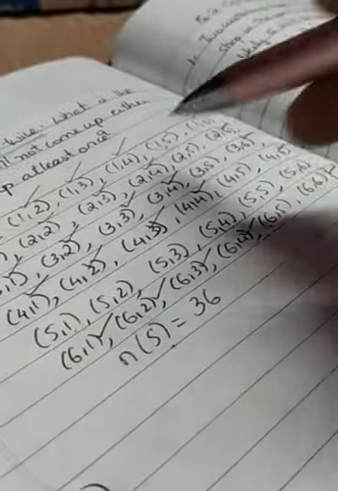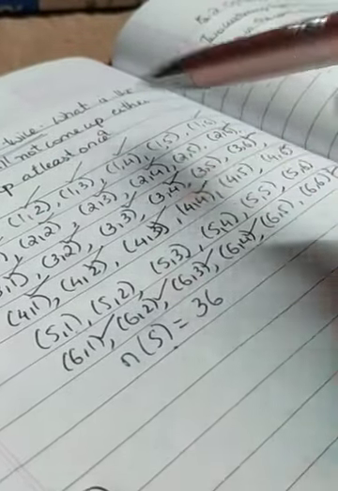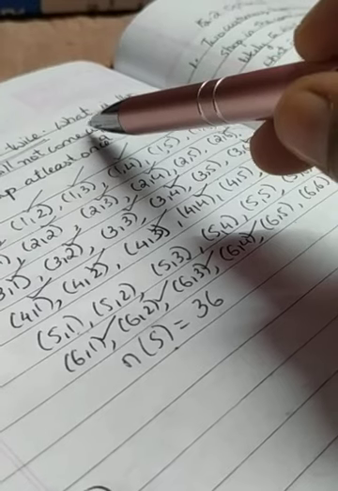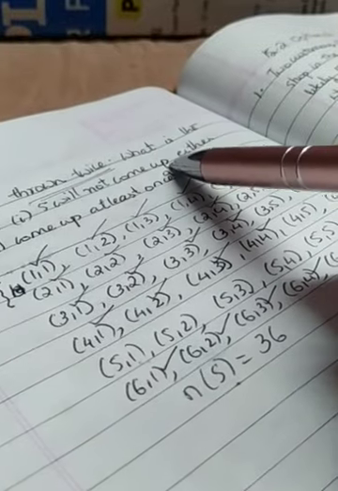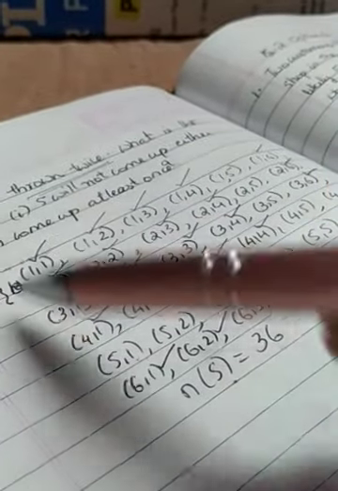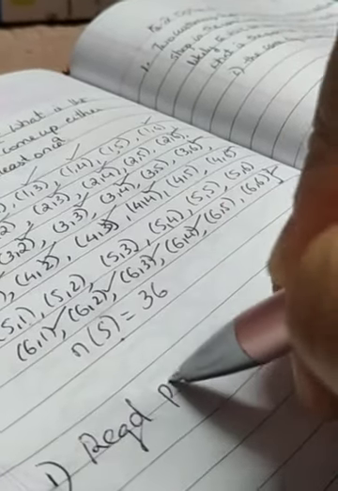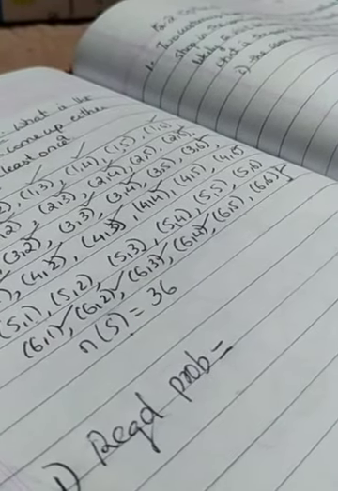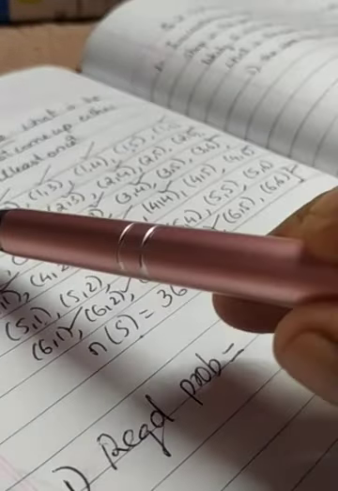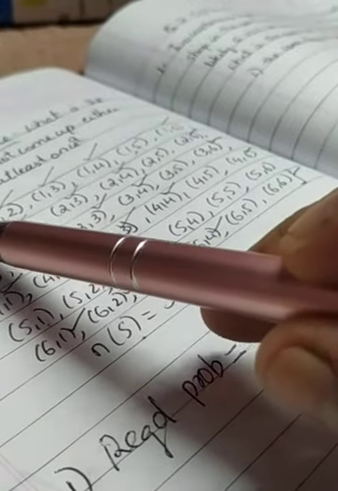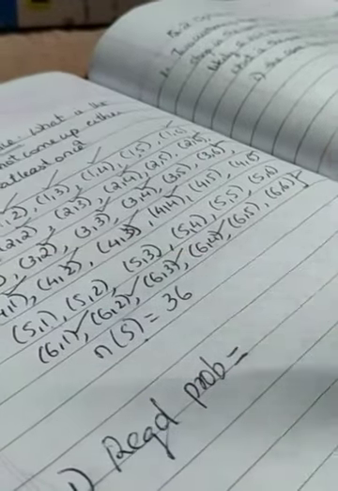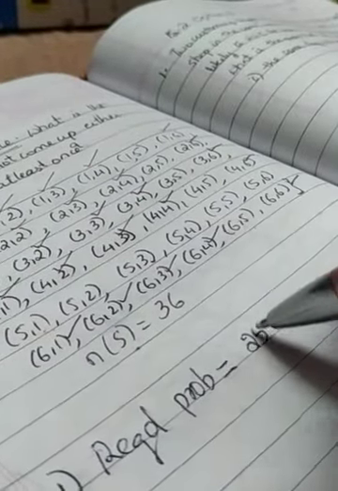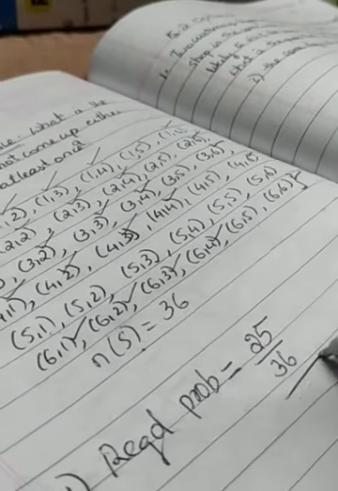So these elements which are ticked will be used for the numerator. Why? Because for the numerator we have to take the number of outcomes in which 5 will not come. So how many ticks are there? If we count the number of ticks, there are 25. So the required probability is equal to the number of favorable outcomes divided by the total. The number of favorable outcomes means we count the ticks, because we selected them according to the question, in which 5 is not there in both dice. So the number of favorable outcomes is 25, divided by 36, the total number of outcomes.